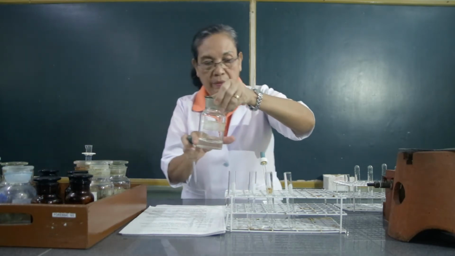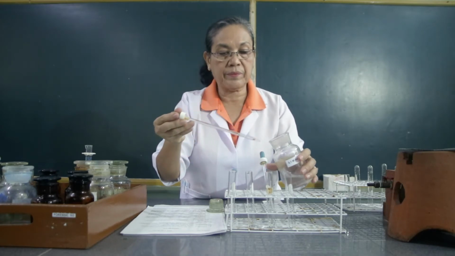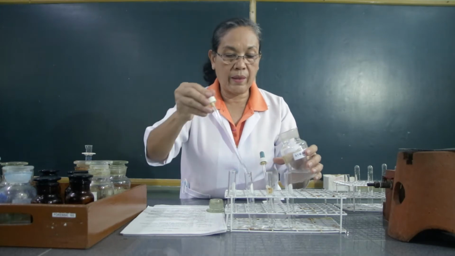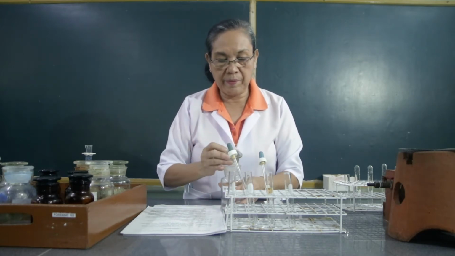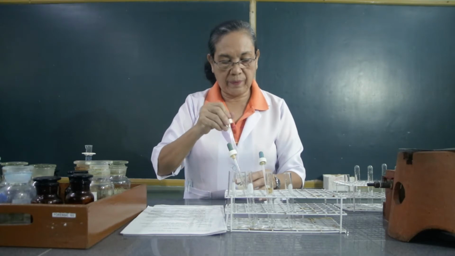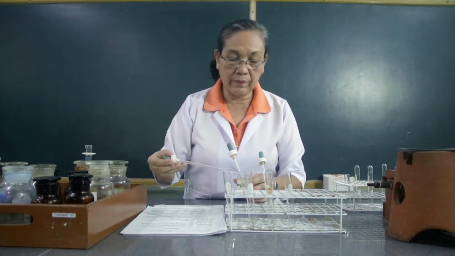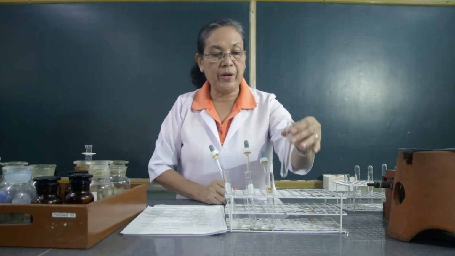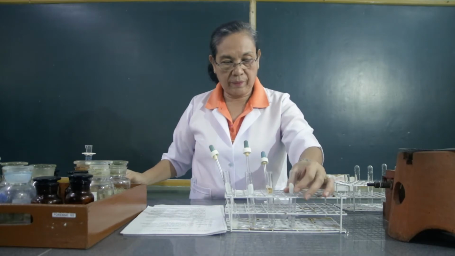Then we will use the second carbohydrate, which is sucrose. And for the third test tube, we're going to use the starch solution. And to the first test tube, we are going to place only 2 ml of water. This will serve as our control.